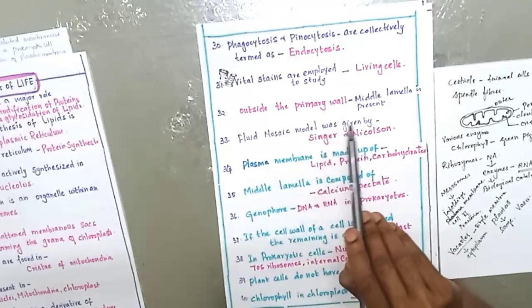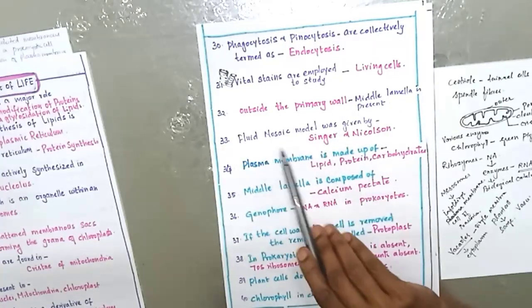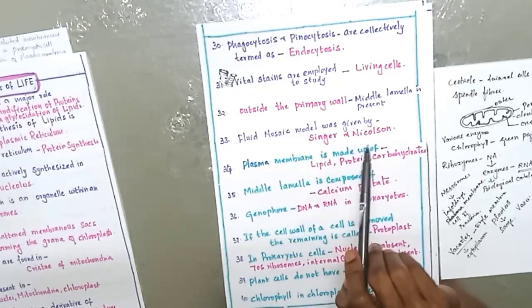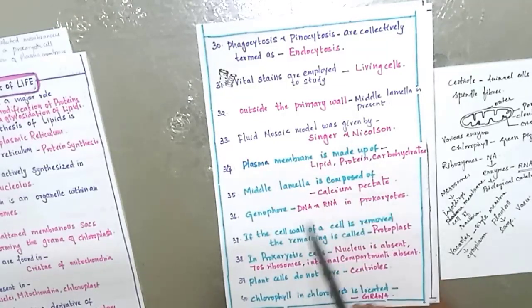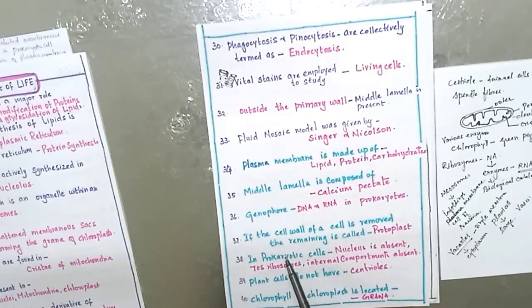Outside the primary wall, the middle lamella is present. The fluid mosaic model was given by Singer and Nicolson. The plasma membrane is made up of lipids, proteins and carbohydrates. Middle lamella is composed of calcium pectate. Genophore means either DNA or RNA present in the prokaryote. Special features of prokaryotic cells: they do not have a nucleus, 70S ribosomes are present, and internal compartments are absent.